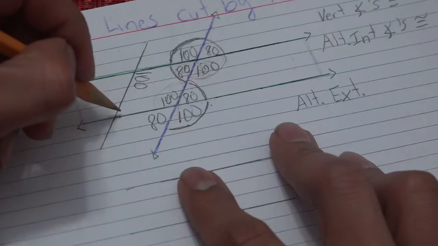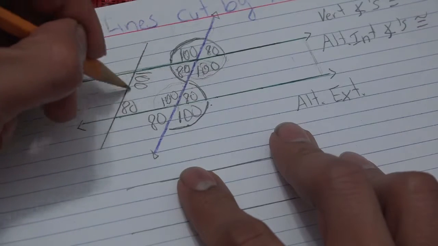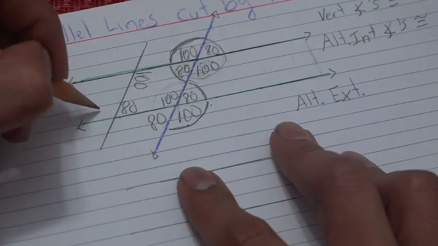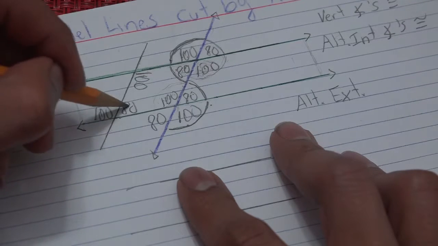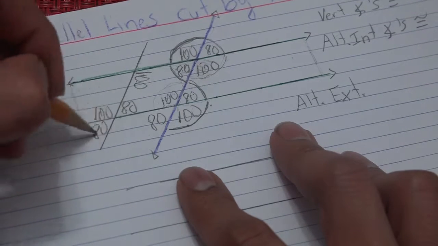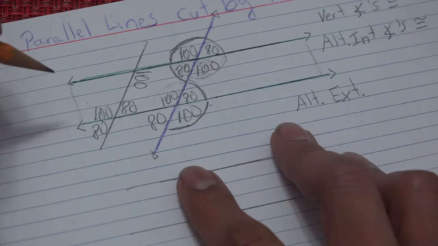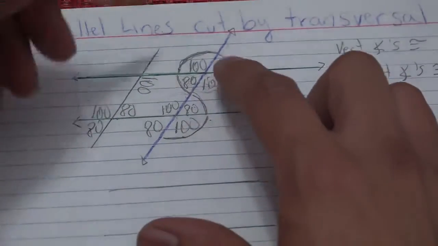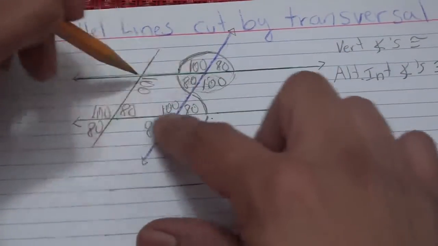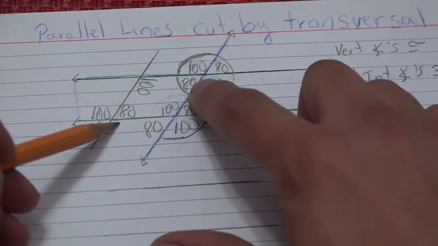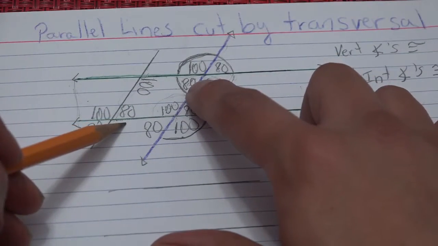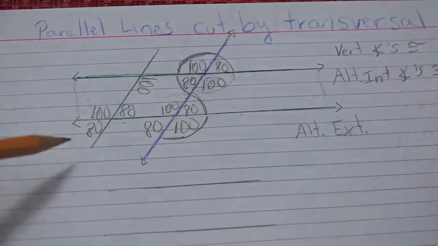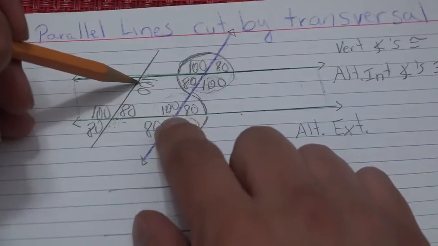If this is 100, you know how much this is. This is the obtuse angle, so this is the acute angle, so supplementary. And if this is 80, you know how much this is. Linear pair. If this is 80, you know what this is: 80, because they're vertical angles. Not only that, since this is a parallelogram, because opposite sides are parallel, look at what happens to opposite angles. Opposite angles in any parallelogram are congruent.